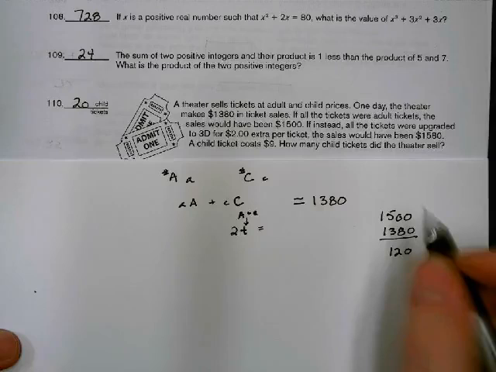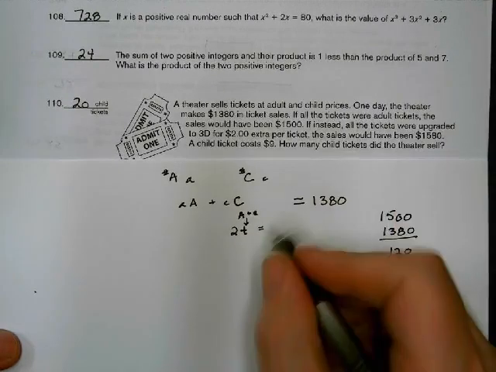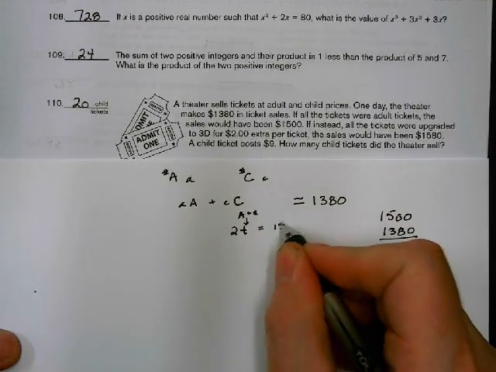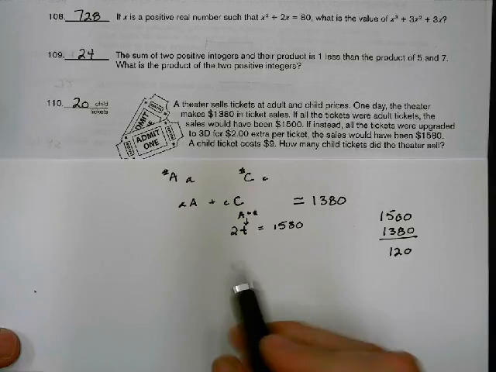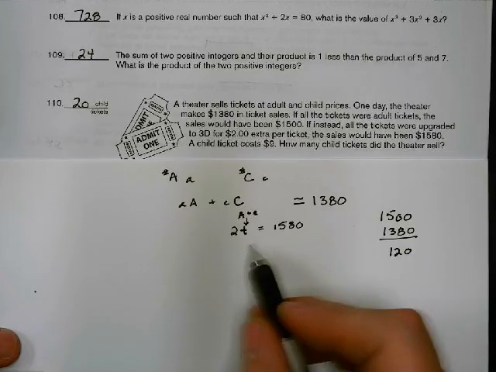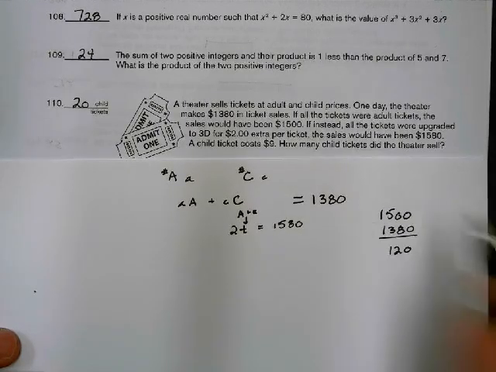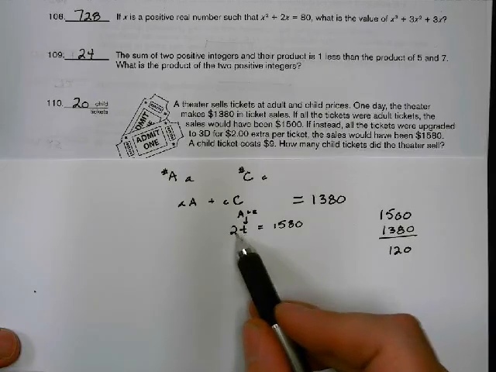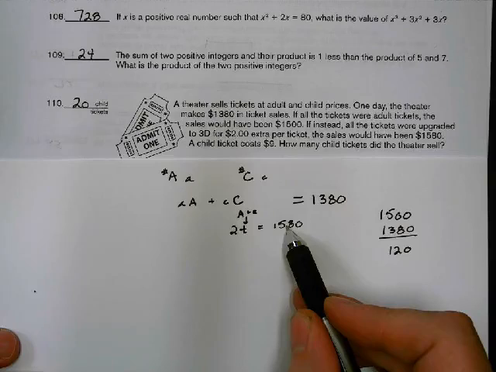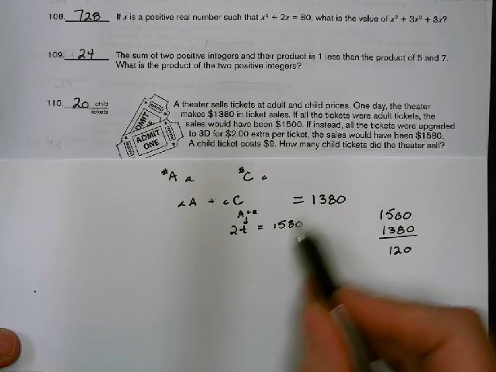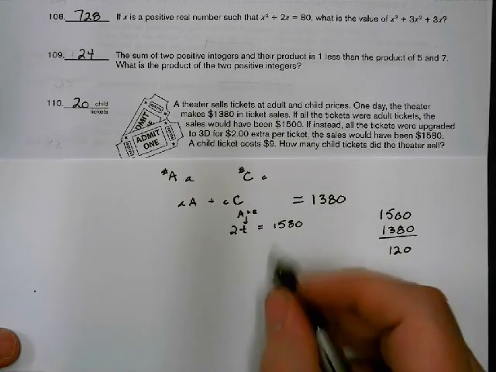All right, this finally tells me something I can use. If I add 2 to this, the difference ends up being $200. So the difference between what it did cost and if I add 2 to everything, that's a $200 cost.